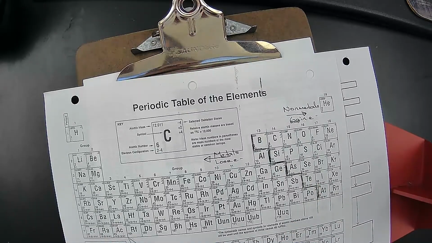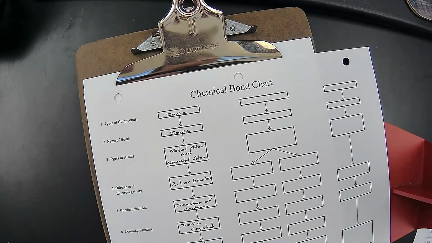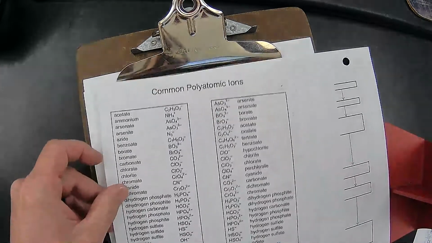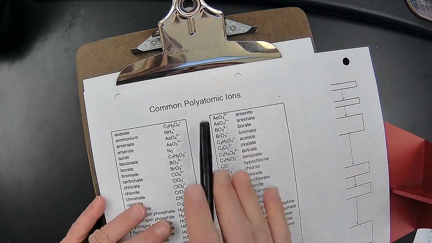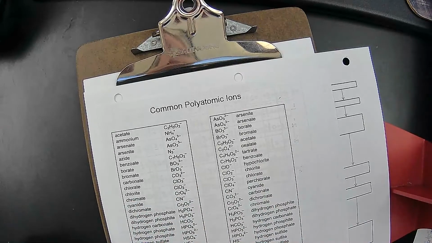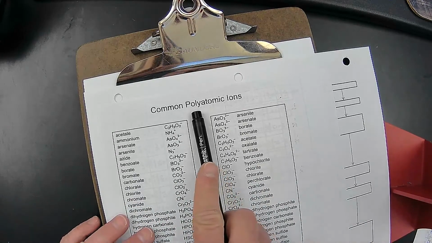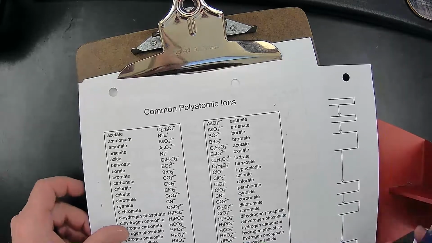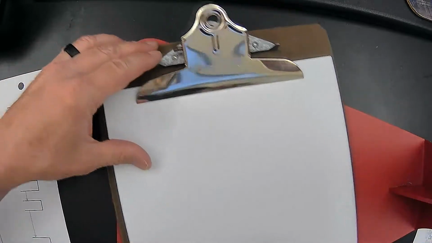There are also substances that will group together to form what are called polyatomic ions. In this video, our primary purpose is to study polyatomic ions and become familiar with them.